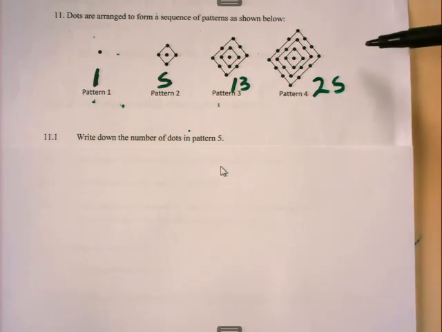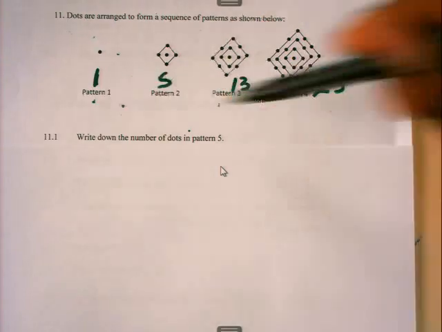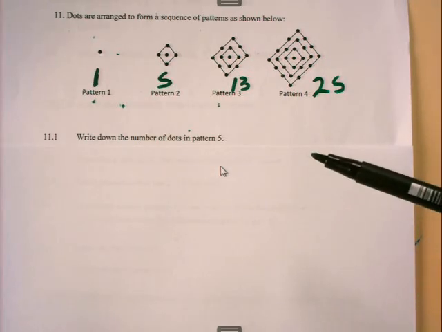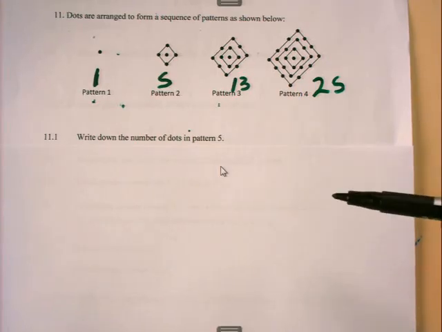Dots are arranged to form a sequence of a pattern. So let's check the first question. Write down the number of dots in the fifth pattern. For you to be able to do that, just check the pattern. What kind of a pattern is that one? That is key. You had 1, 5, 13, 25. What kind of a pattern is that one?